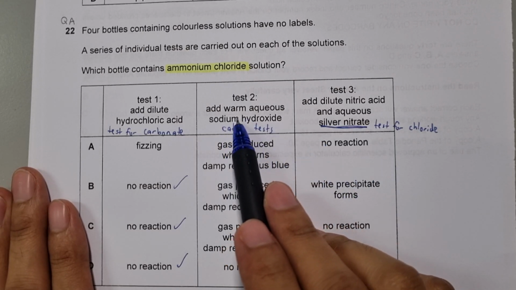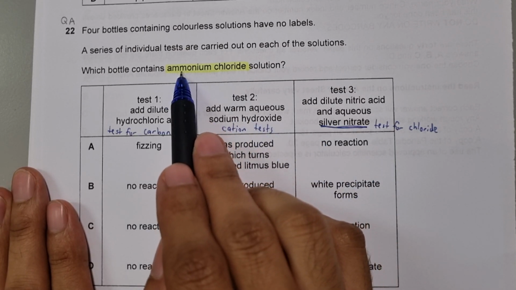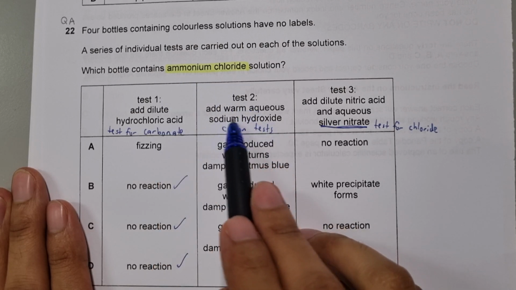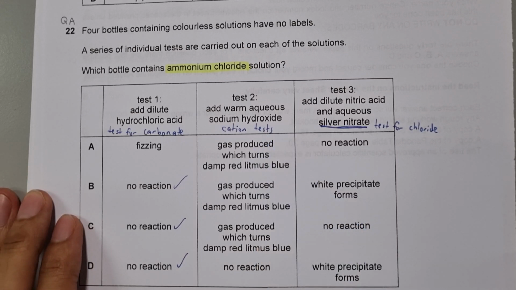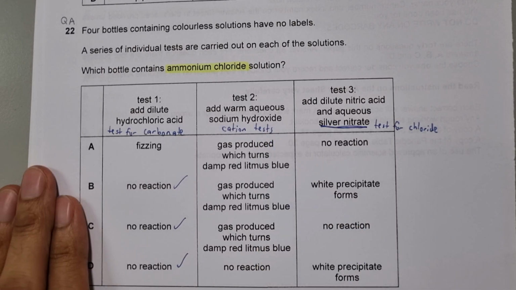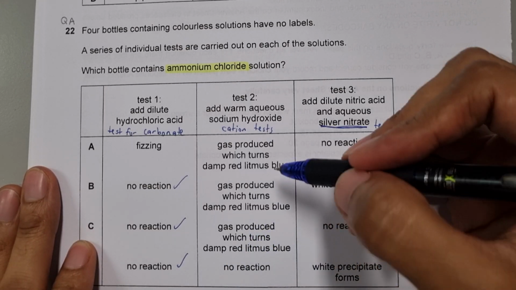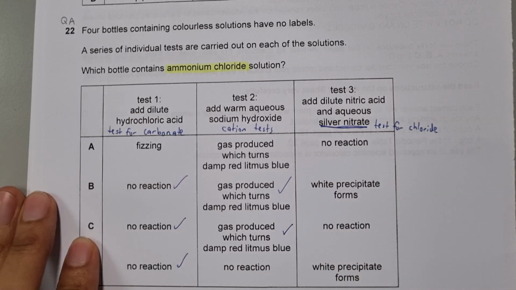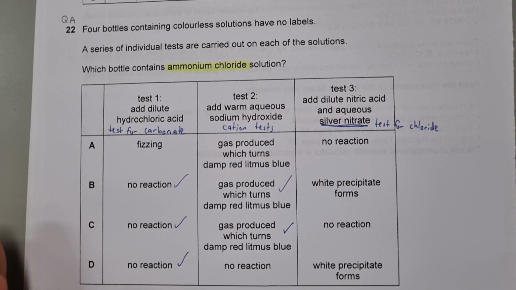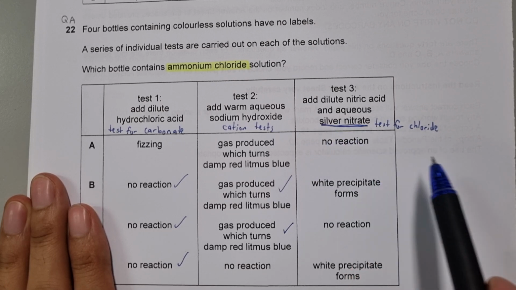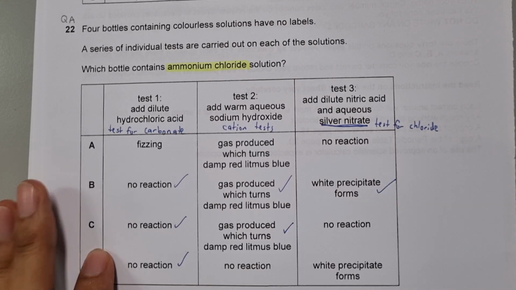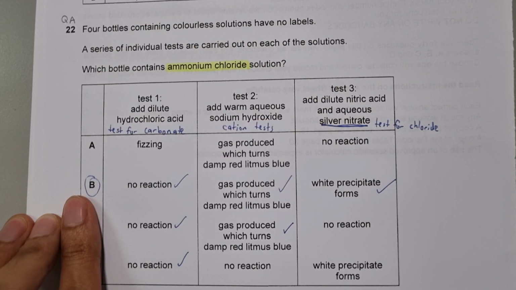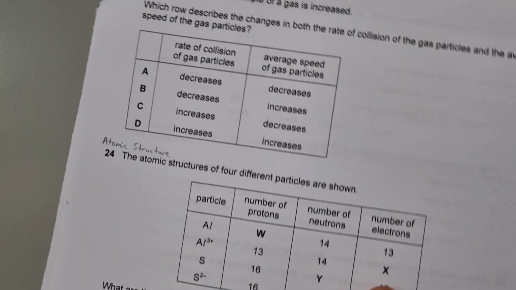Next, the cation test. Our cation is ammonium, and when you warm ammonium salts with sodium hydroxide, ammonia gas is produced. And when ammonia gas is produced, it will turn red litmus paper blue. Alright, so we have these two, and this is already out. Next, silver nitrate, the test for chloride, and since ammonium chloride does contain chloride, you will get a white precipitate. So the answer is B. Still quite straightforward.